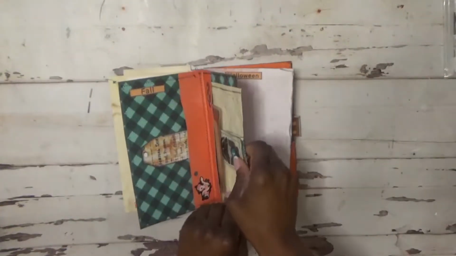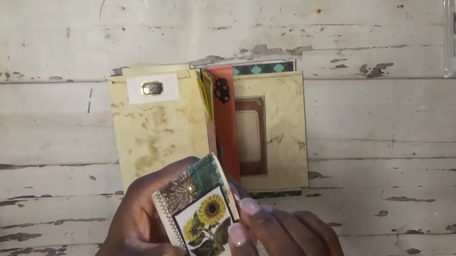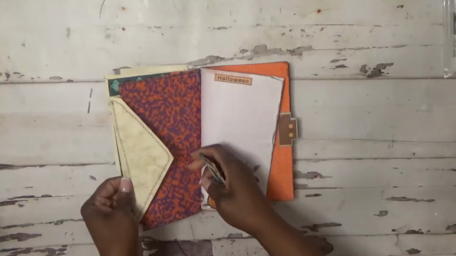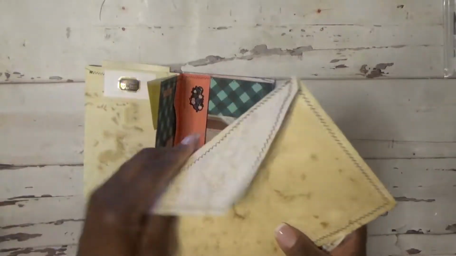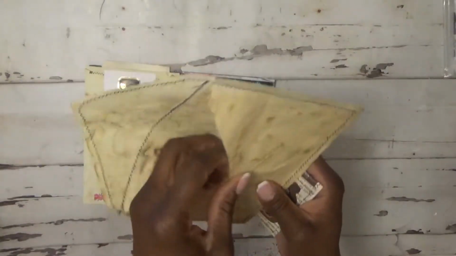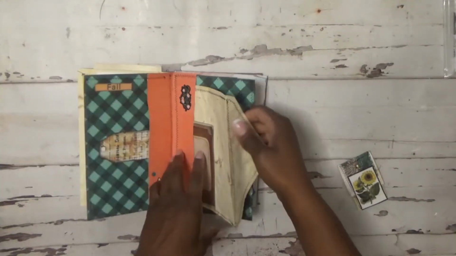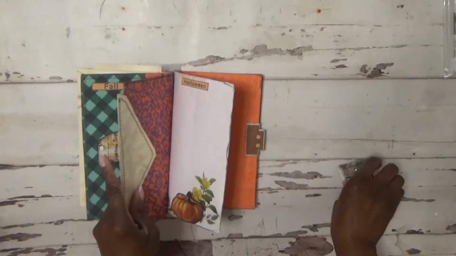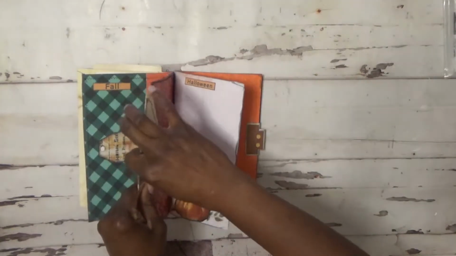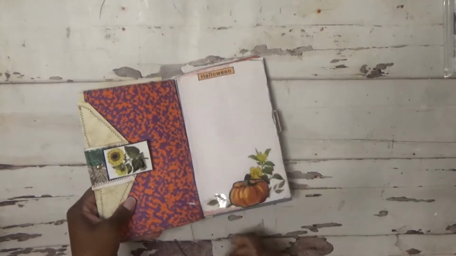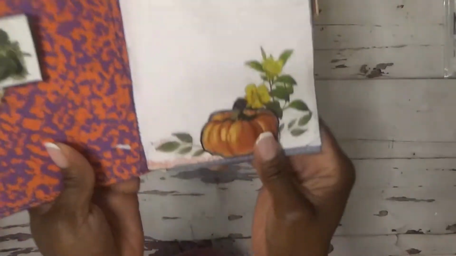And I used one of my little magnetic paper clips that I made in my last video, and paper clipped on this coffee dyed envelope that I made. And just stick that back down there. And then you just have some more journaling space.